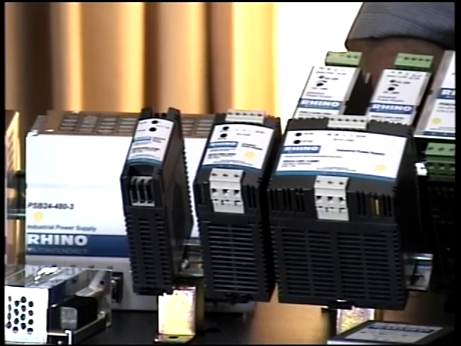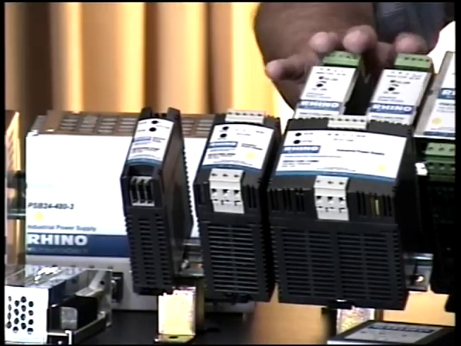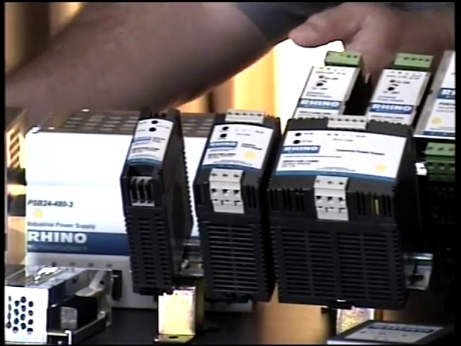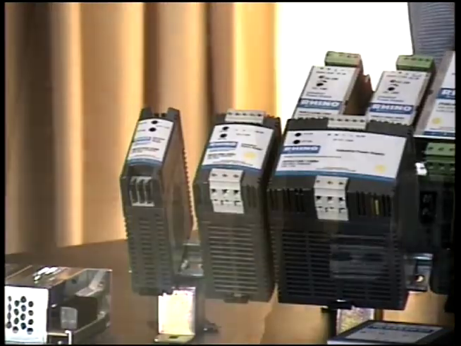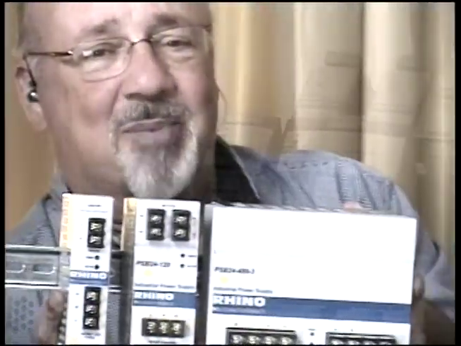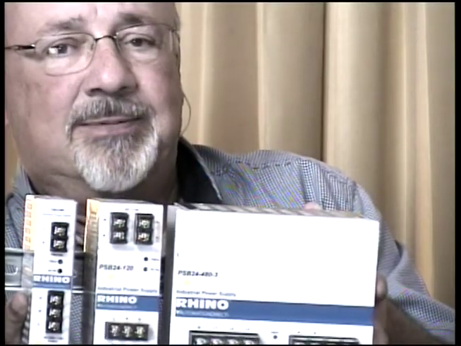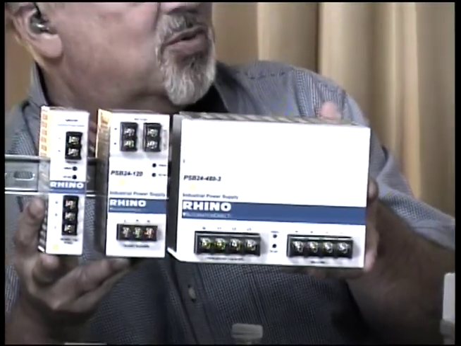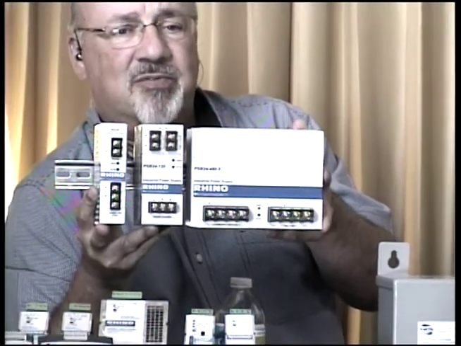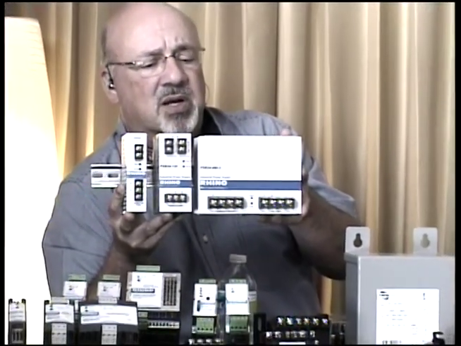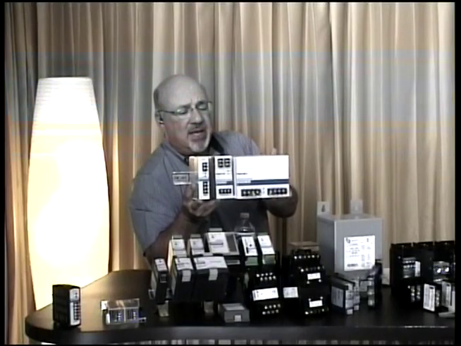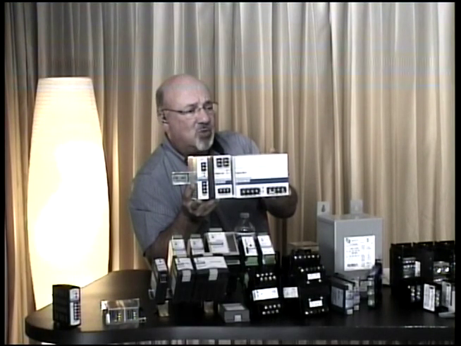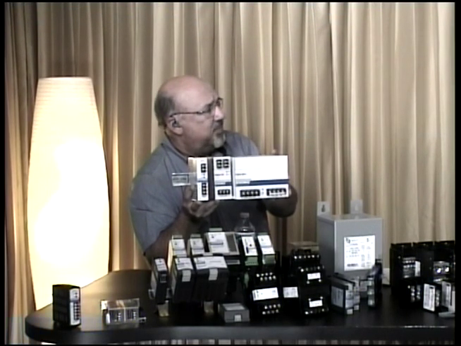The next one that comes up is one of our newer ones, the PSB series. We've just come out with these in, I think, the last month. We actually had a training session on these, but these are a lower cost power supply with good regulation, and they cover the whole gamut of 12 and 24 volts DC.